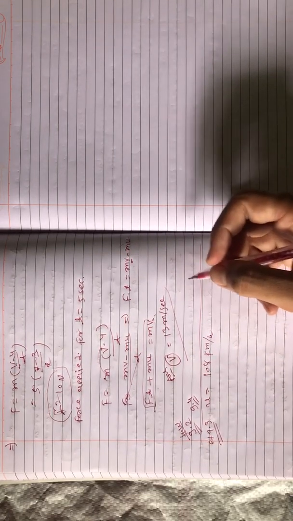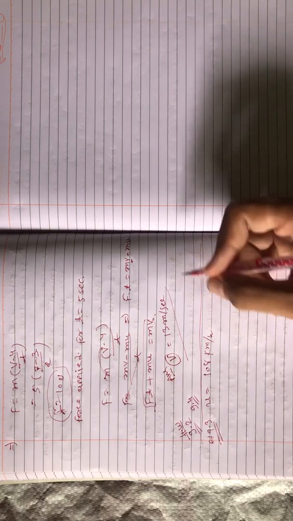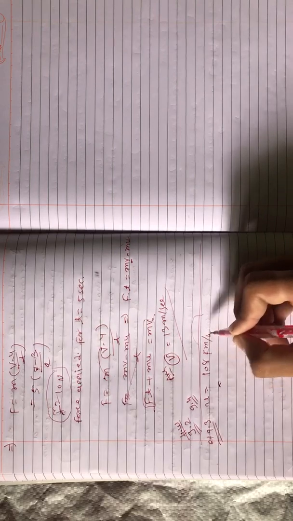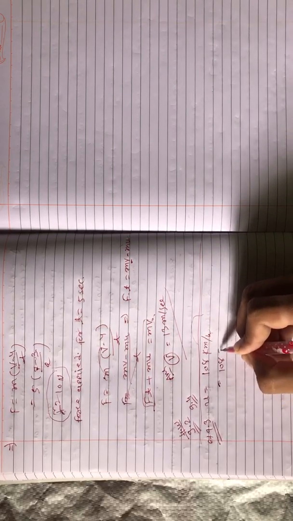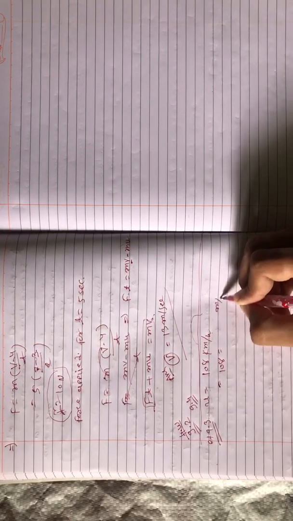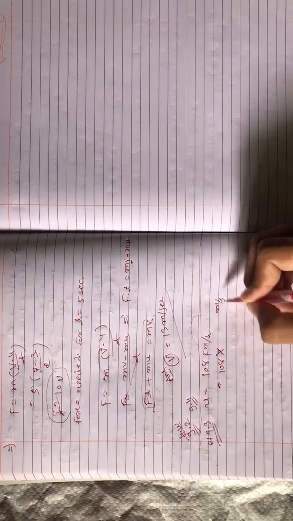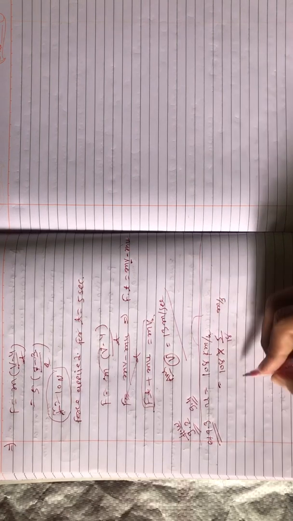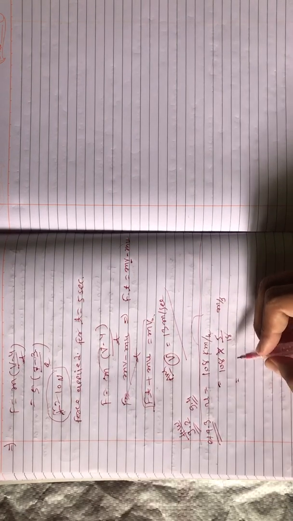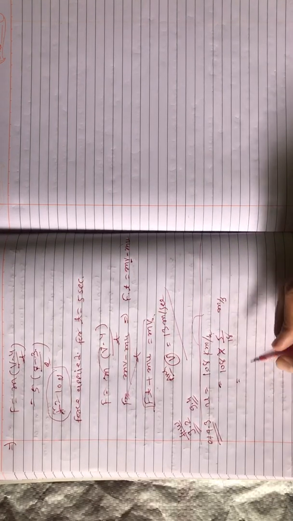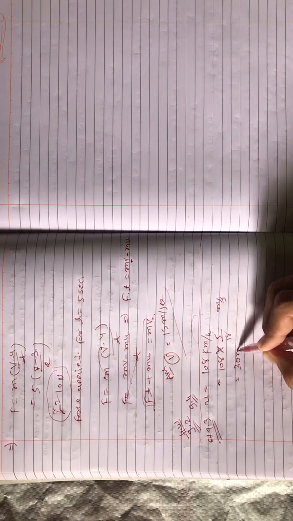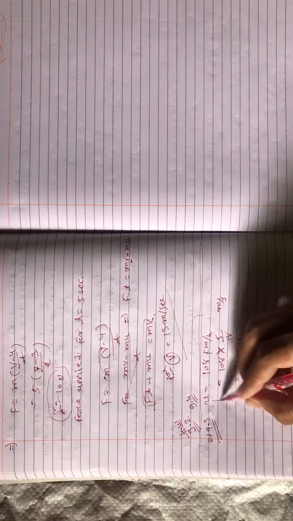We know from chapter number 8 how to convert kilometer per hour to meter per second, a smaller unit: multiply by 5 divided by 18. So the answer is 30 meter per second. So you got the initial velocity.